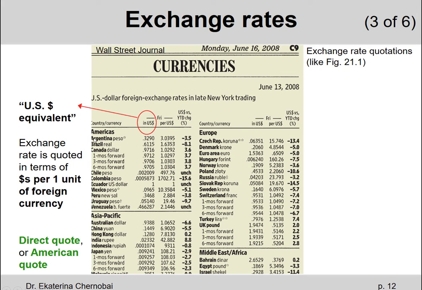Let's look at an example. The first line, Argentina peso, 0.3290. What does it mean? It means it takes 32.9 US cents to exchange into 1 Argentinian peso, right? So it's how many dollars, US dollars, it is per 1 Argentinian peso.